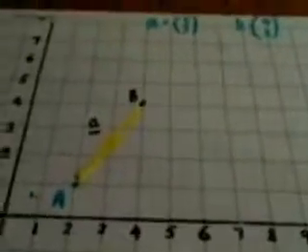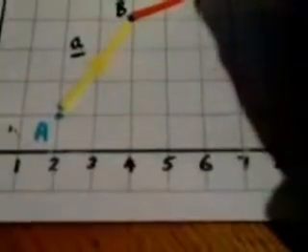So I'm going to call that vector A. We're then going to follow that by a movement of vector B, which is 4 to the right and 2 up. So this red line represents 4 to the right and 2 up. So if we start at B, move along that vector, we end up at point C. So I'm going to call that vector B.